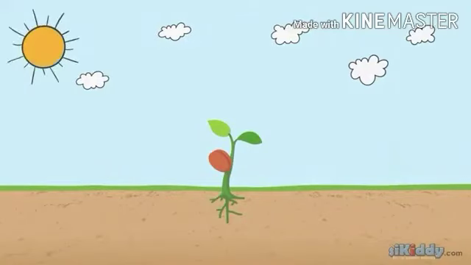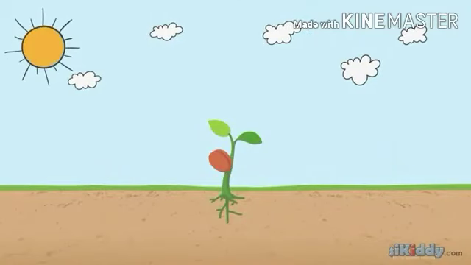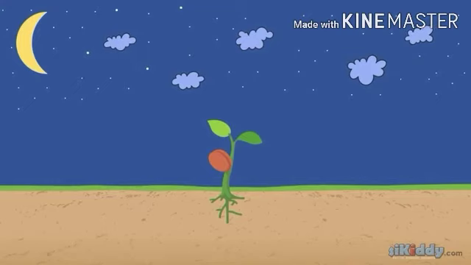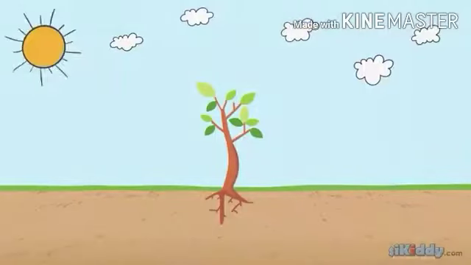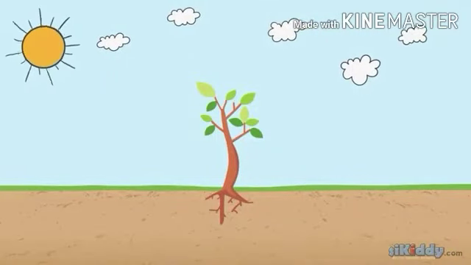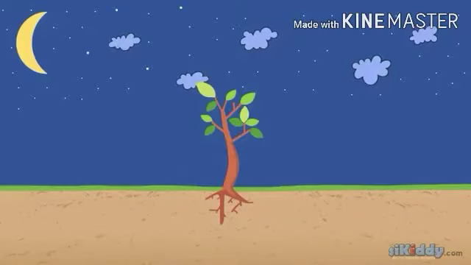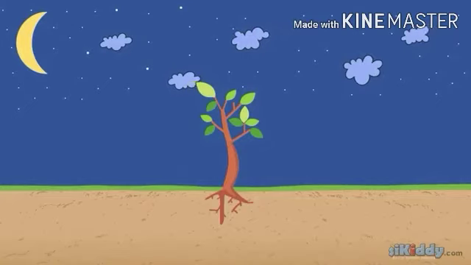Have you ever thought about how plants eat and drink? Eating and drinking in plants is different from what humans and animals do, right?